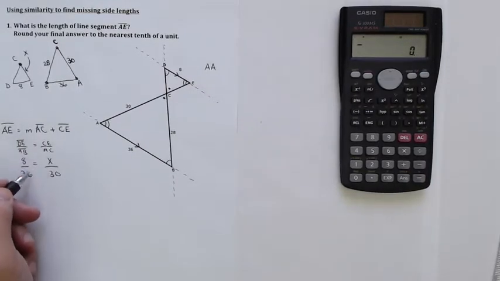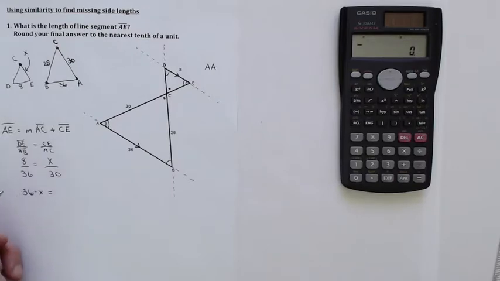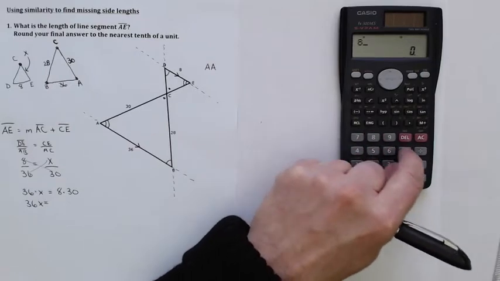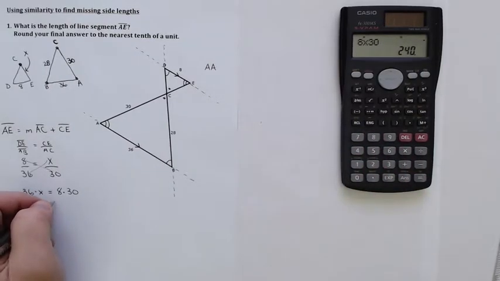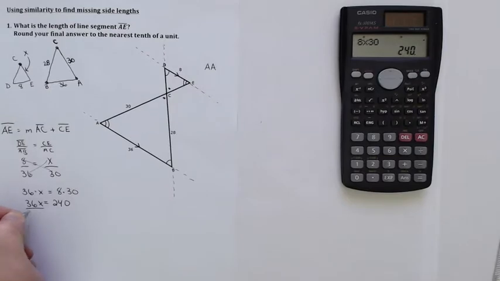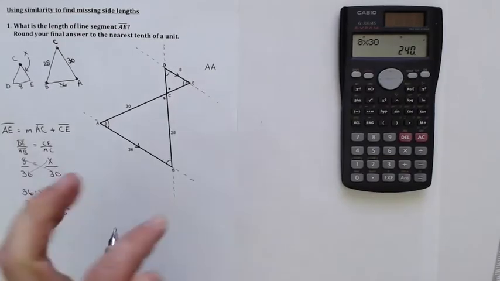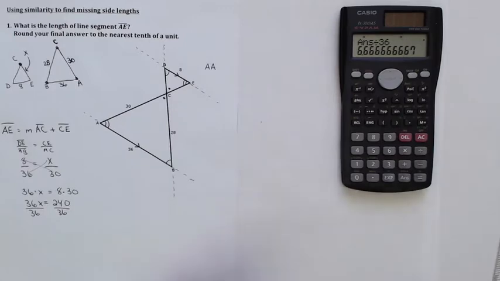So all I have to do is a cross multiplication. So I'm going to go 36 times x has got to be equal to 8 times 30. So that's going to be 36x is equal to, come over to the calculator, 8 times 30 gives me 240. I'm then going to divide both sides by 36. And that's going to give me 6.6 repeating, which to the nearest tenth of a unit is 6.7.